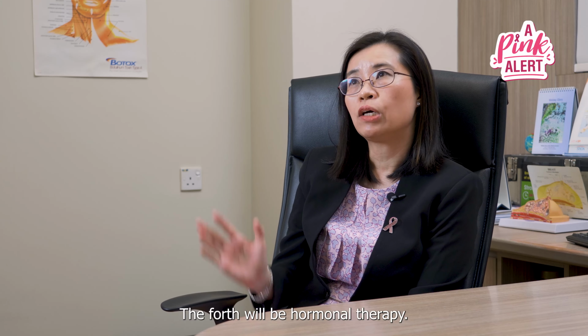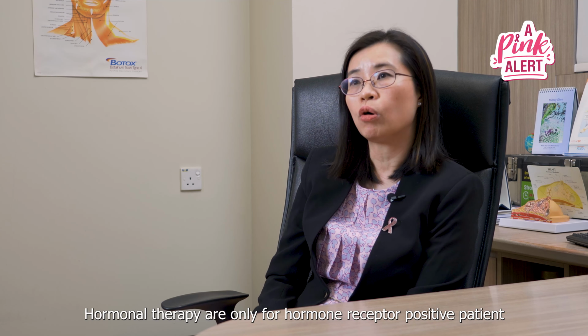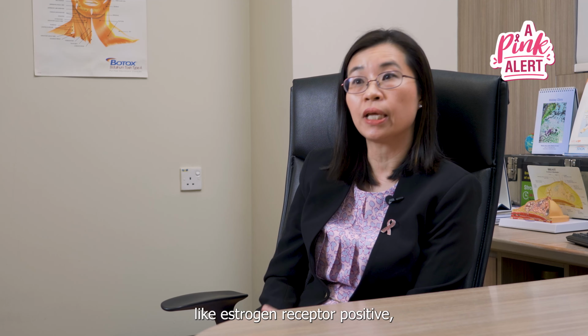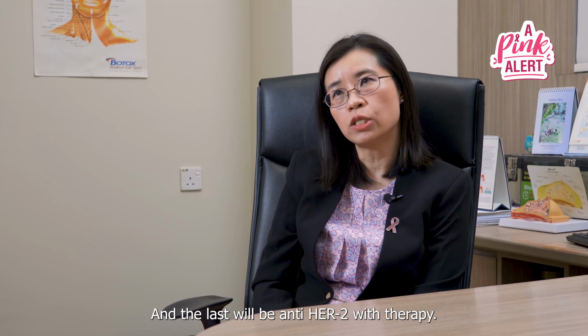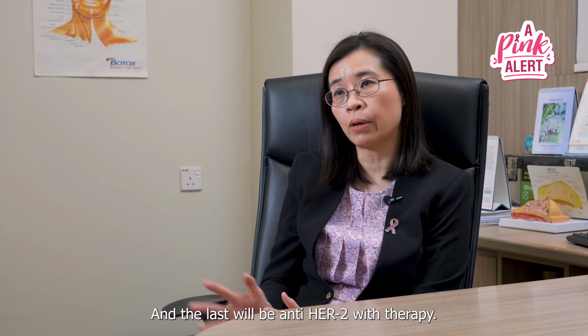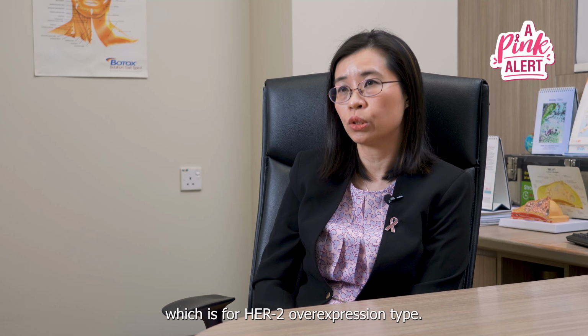radiotherapy. The fourth will be hormonal therapy. Hormone therapy is only for hormone receptor positive patients, like estrogen receptor positive, progesterone receptor positive. And the last will be anti-HER2 therapy, which is for the HER2 overexpression type.